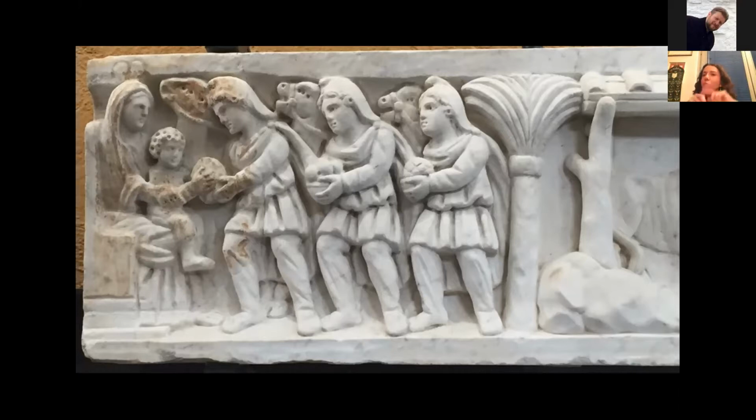But what you do notice here, the Virgin is sitting on a throne, and you will see the first version of the Nativity, which came to be, as I told you, in the 4th, 5th century.